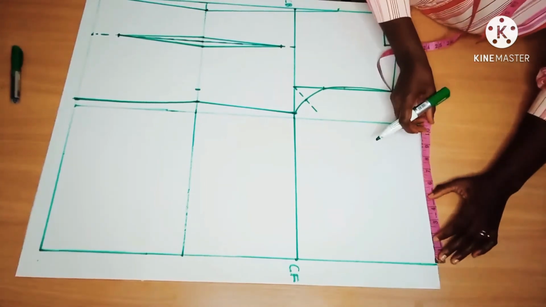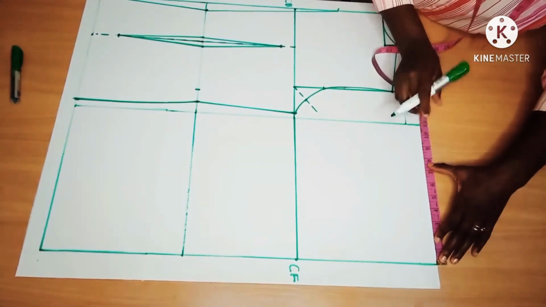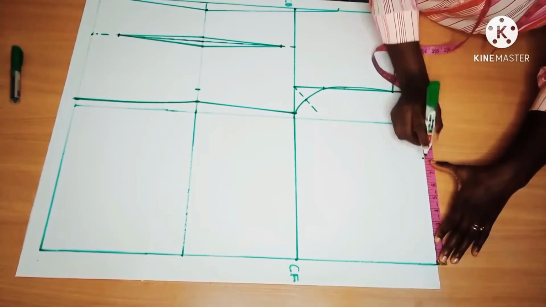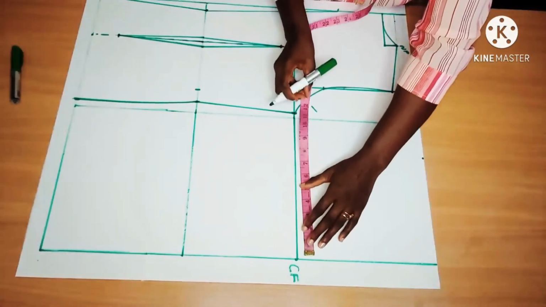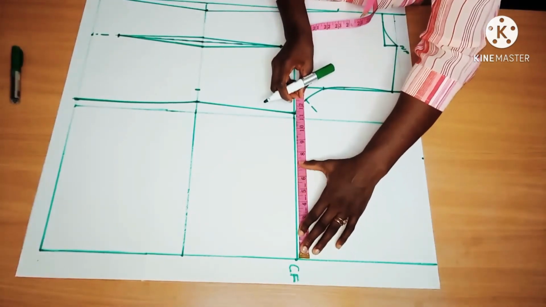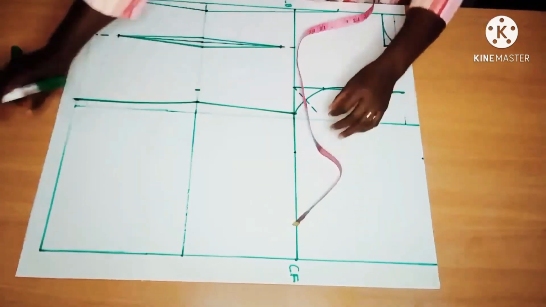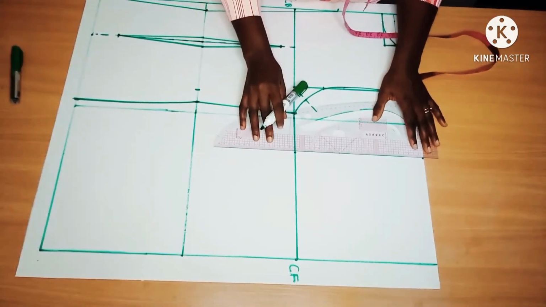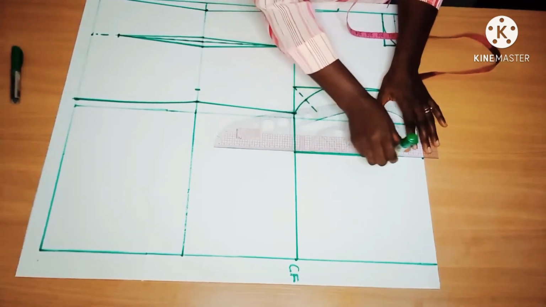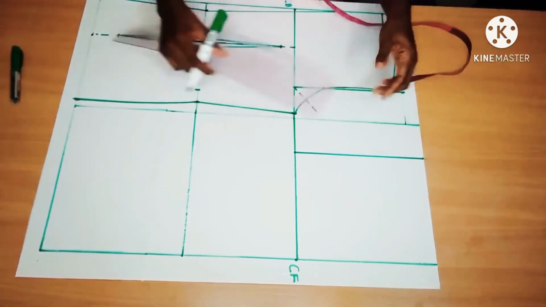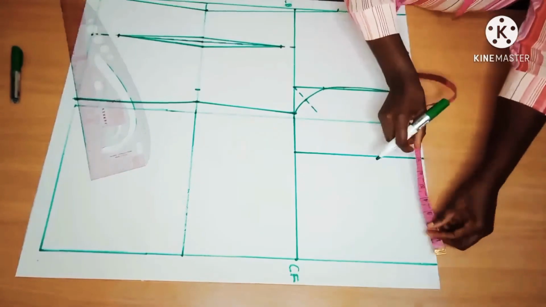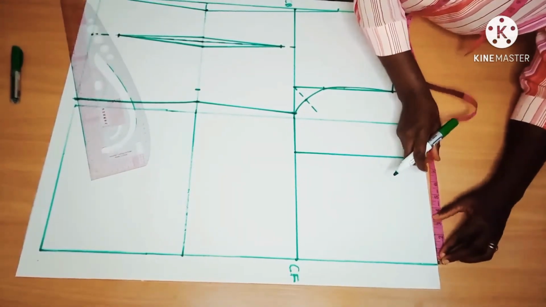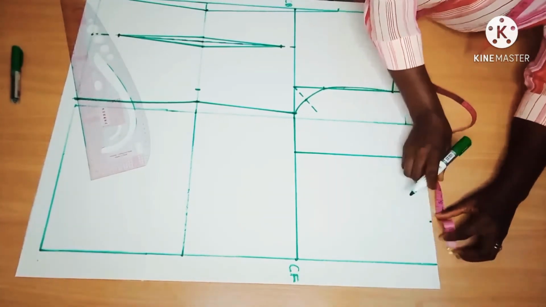Now insert half back width measurement, just like the back, 8 inches. Also on the bust line, 8 inches. And then we connect with a vertical line. So we insert the same 1/5 round neck measurement like we did the back, 3.2 inches.